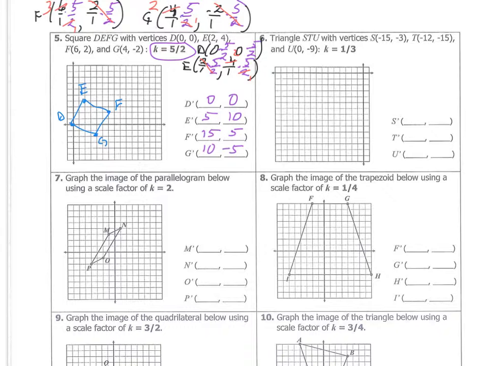Our image is going to be in red, and so we still have 0, 0 for D prime. So they're one and the same point. And then 5, 10. Is this still by tens? 2, 4, 6. Yep. And then 15, 5.